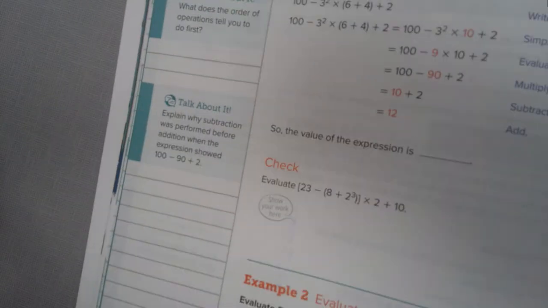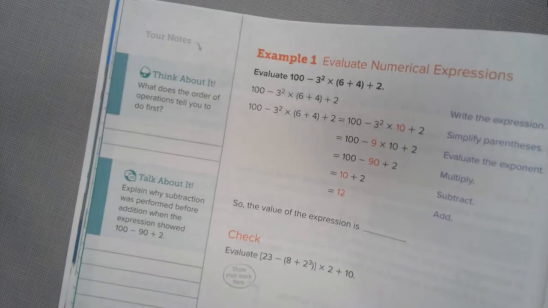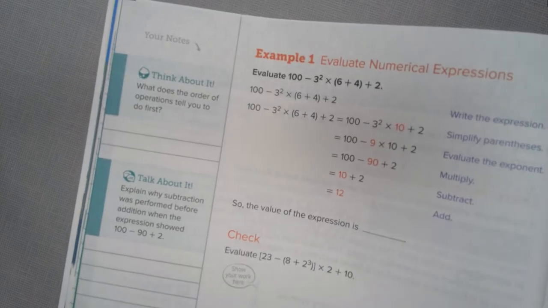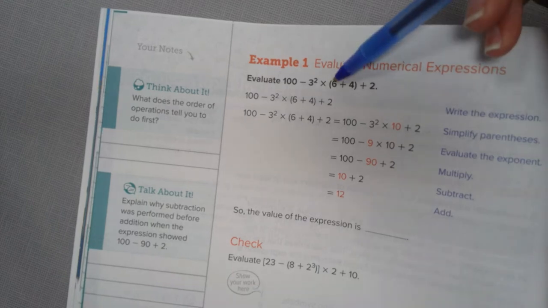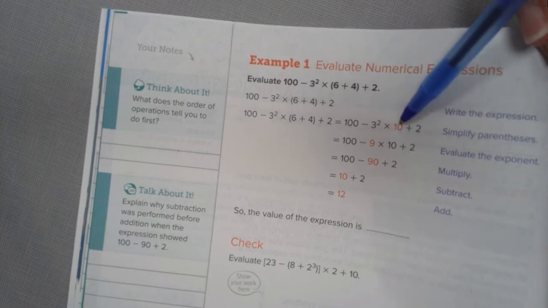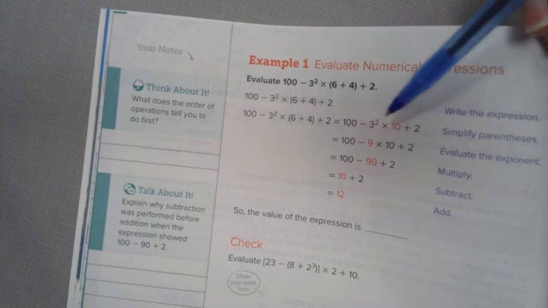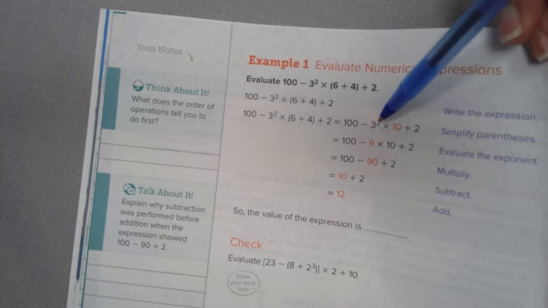So they do one more example for us. They have evaluate 100 minus 3 squared times the quantity 6 plus 4, plus 2. All right, so the first thing we need to take care of when we're doing PEMDAS is parentheses. So they did 6 plus 4 first, which is 10. That's why it's in red. Bring everything else down. So we have a subtraction, exponents, multiplication, addition. Exponents comes next. 3 squared is the same thing as 3 times 3, which is 9.